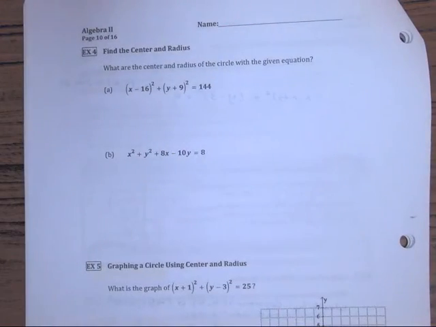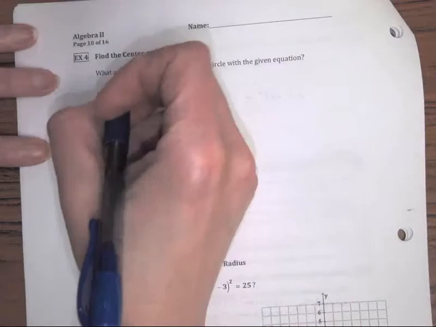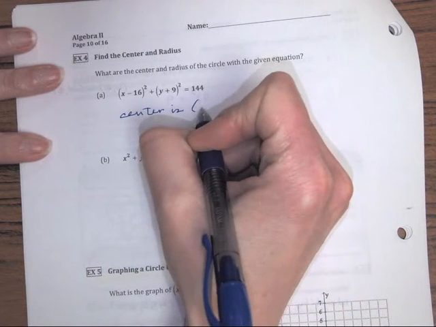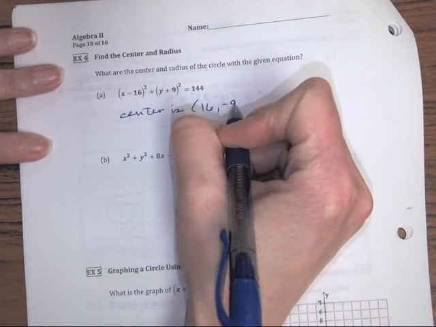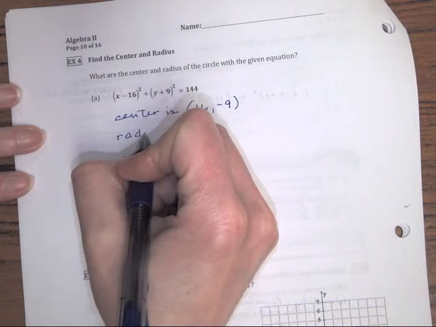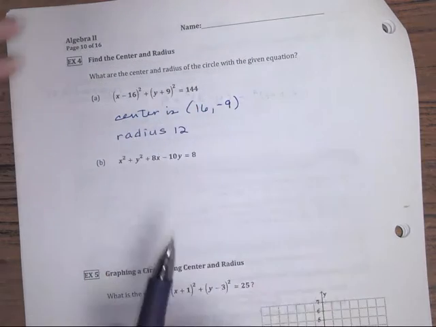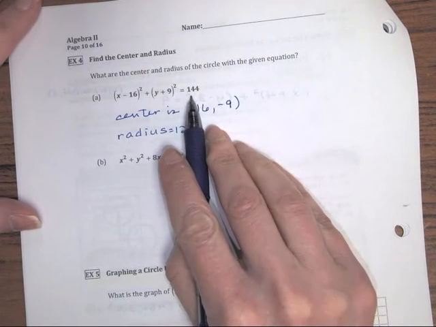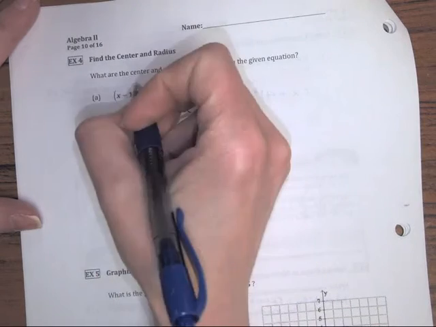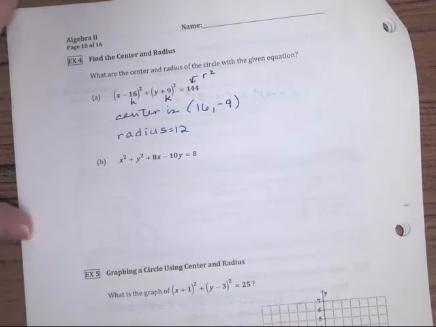Okay. Take a look at these equations and tell me, in example A, what is the center? 16 and negative 9. What is the radius? 12. Radius is 12. Do you see where the radius is 12? The square root of whatever is over here, because this is r squared. This is your h, this is your k.